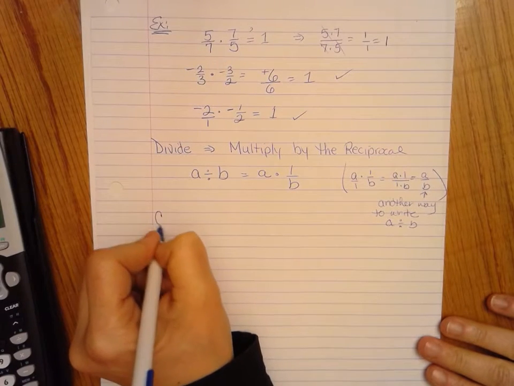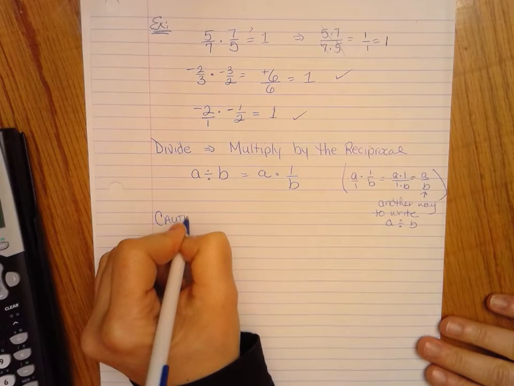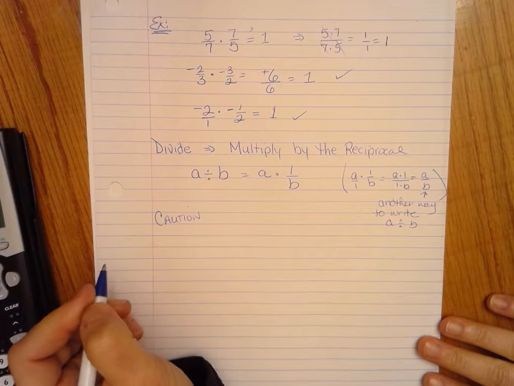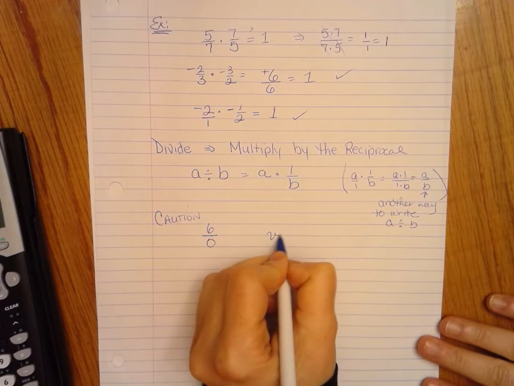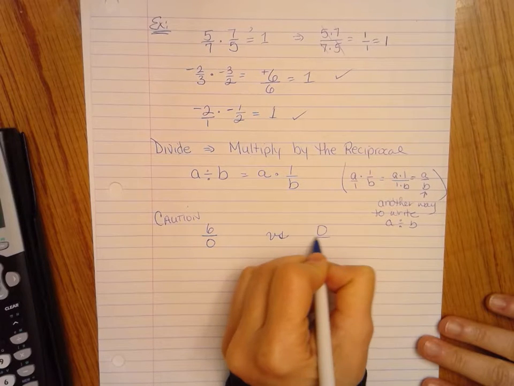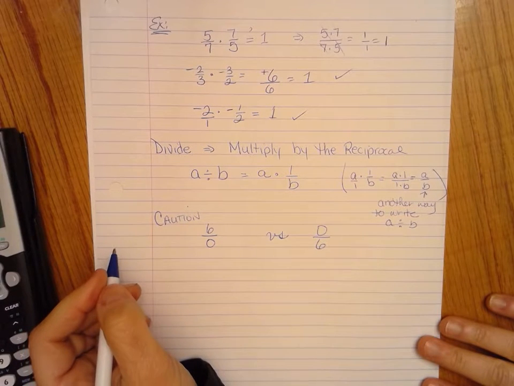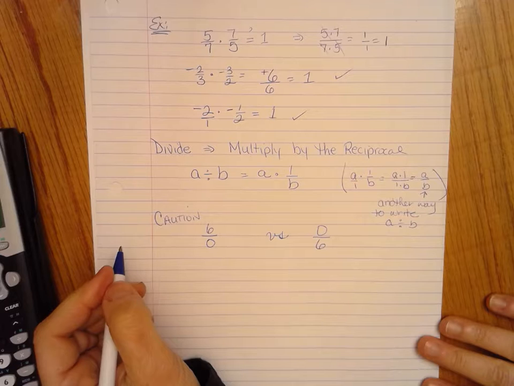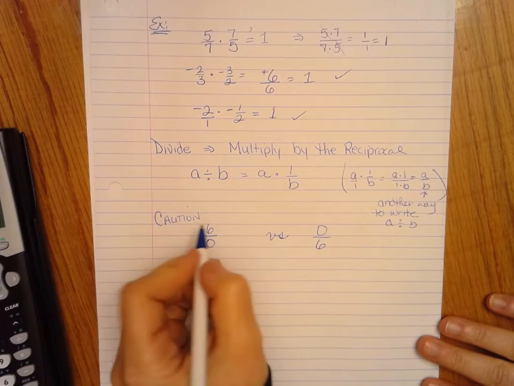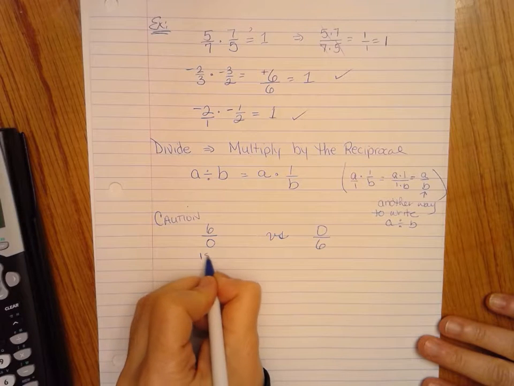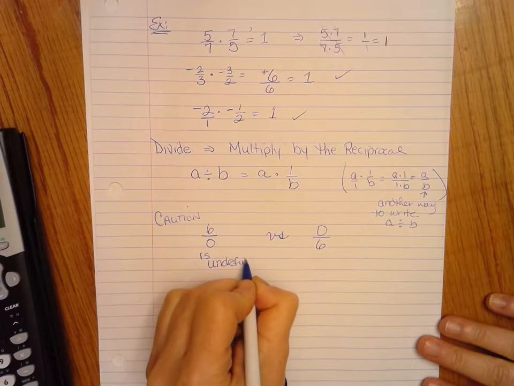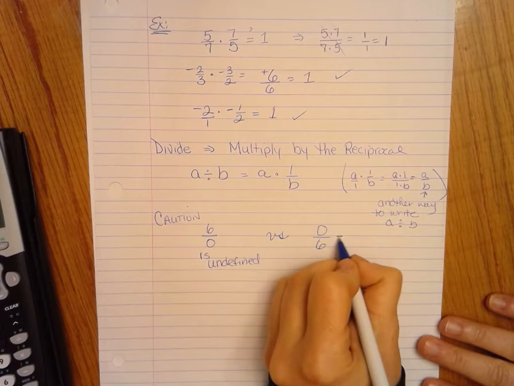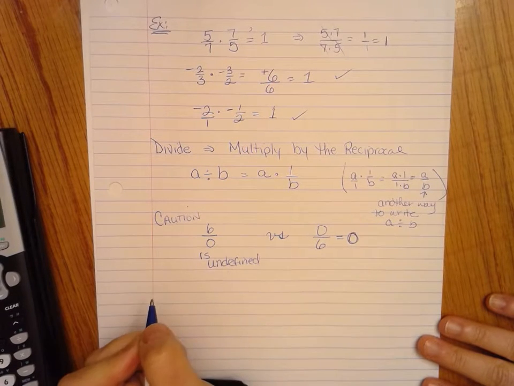Let's see, question. 6 divided by 0 versus 0 divided by 6. What is this? Well, this one is undefined. And this one equals 0.